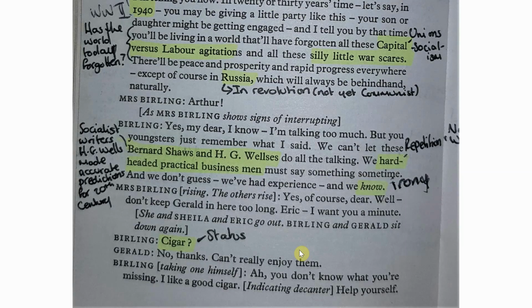We then have a nice literary reference. Birling mentions two socialist writers, Bernard Shaw and H.G. Wells. Now these are important writers to talk about, but particularly H.G. Wells. So H.G. Wells was a friend of J.B. Priestley, and Wells wrote The Time Machine, The Invisible Man, War of the Worlds, all of those books. Now through his stories, H.G. Wells made some very accurate predictions for the 20th century. So when Birling talks about how we shouldn't listen to H.G. Wells, he's saying we shouldn't listen to somebody who was much more accurate in his predictions than himself. Again, it's Birling being wrong.